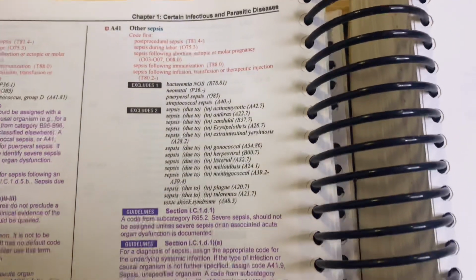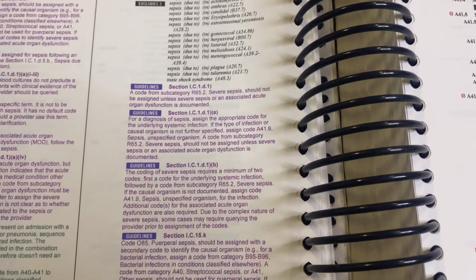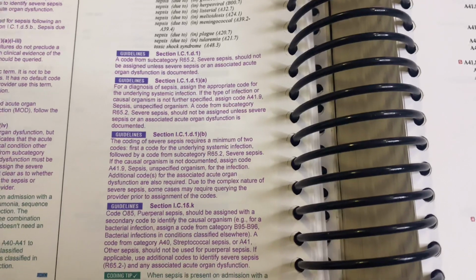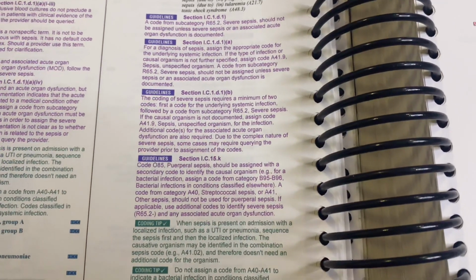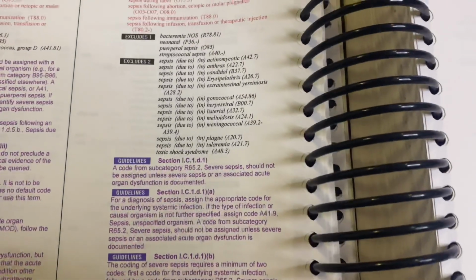And what I like about my ICD-10 book is my book has the guidelines also within the tabular list. So I don't have to flip back and forth to the guidelines every single time I'm looking at a code and I'm not sure.